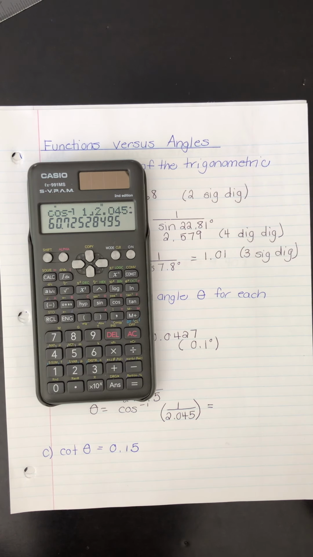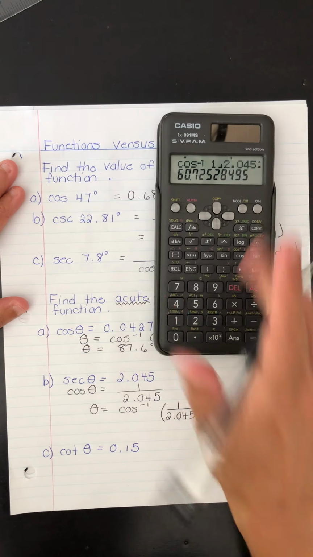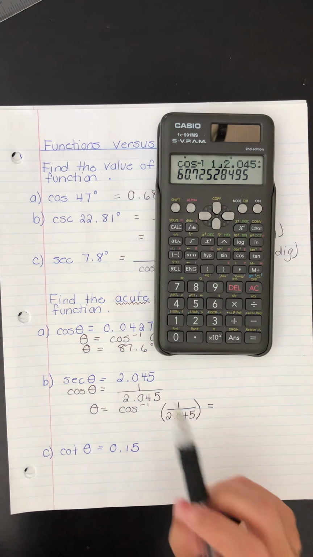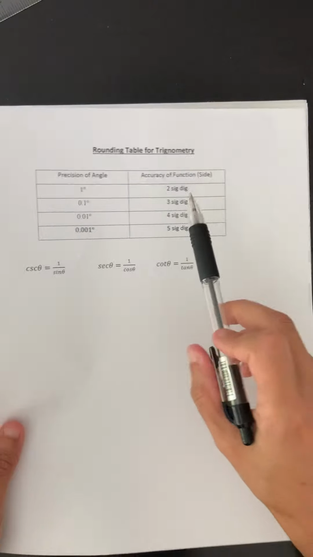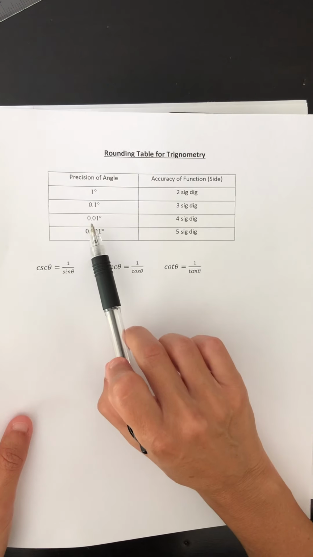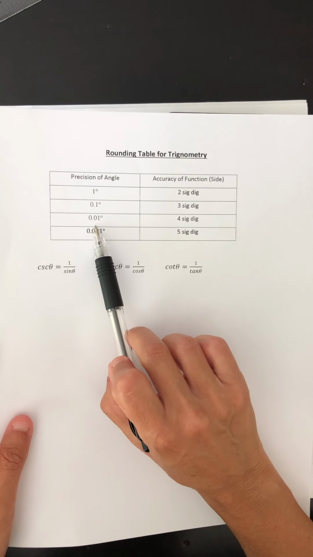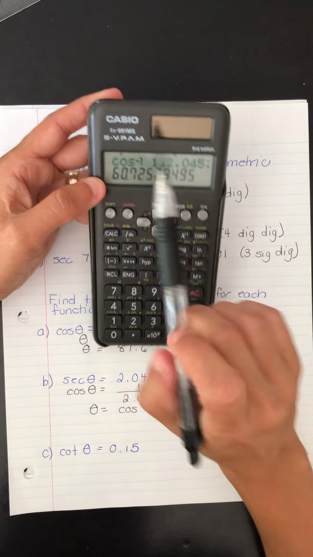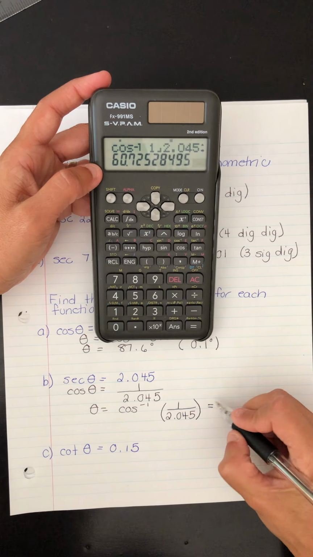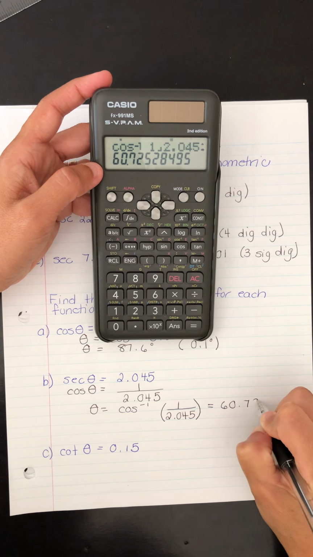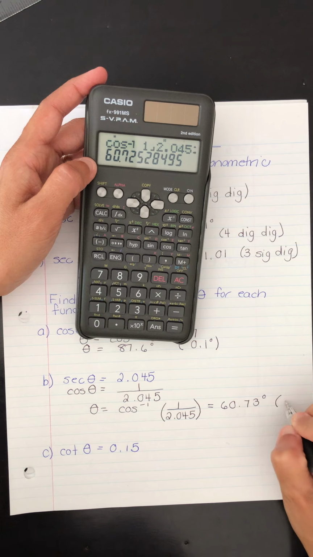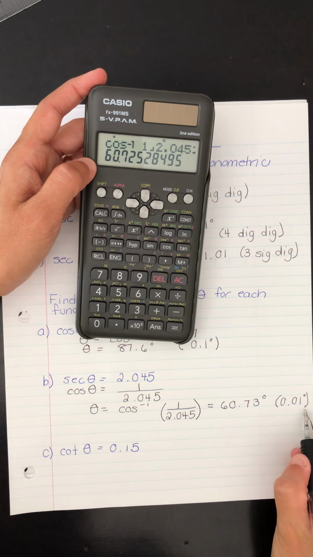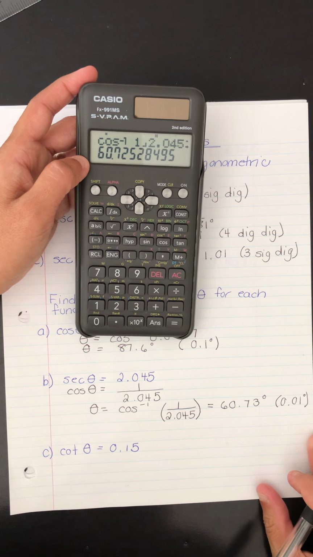Okay, so now when it comes to rounding, I'm starting with 1, 2, 3, 4 significant digits for the trig function. So starting here in the chart, we should round our angle to the nearest hundredth, so 2 decimal places. So that would be 60.73 degrees. Okay, and I'm going to include as a little note the fact that we rounded to the nearest hundredth.